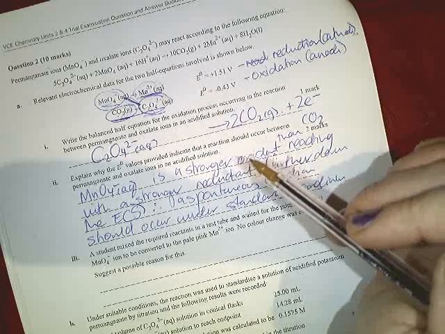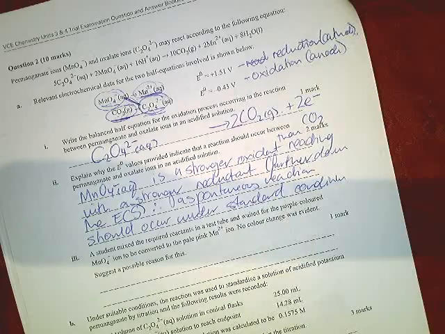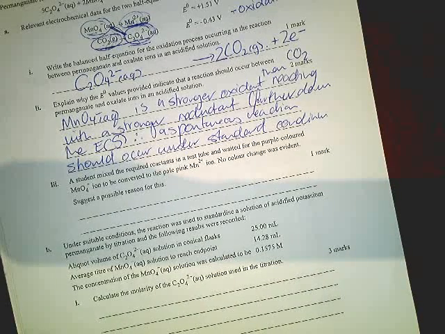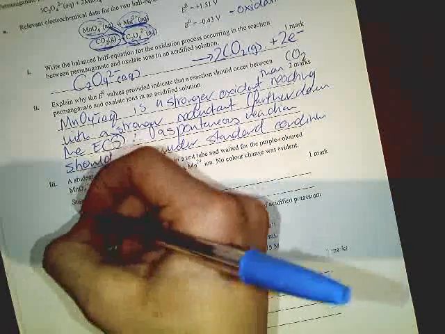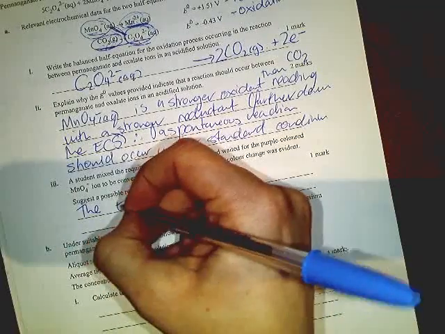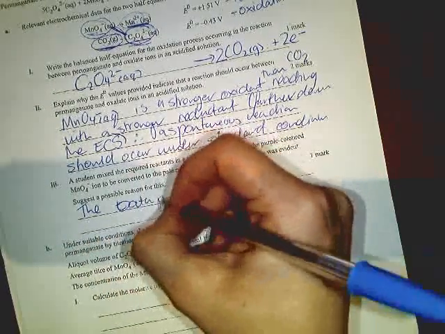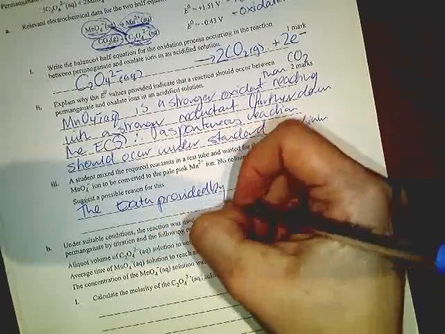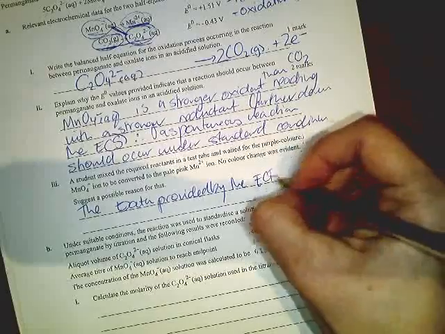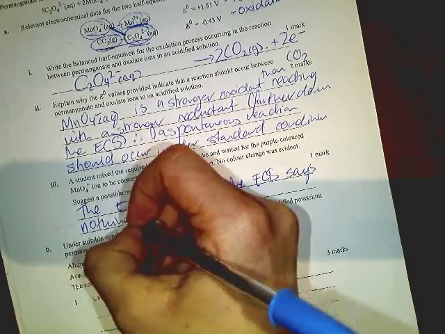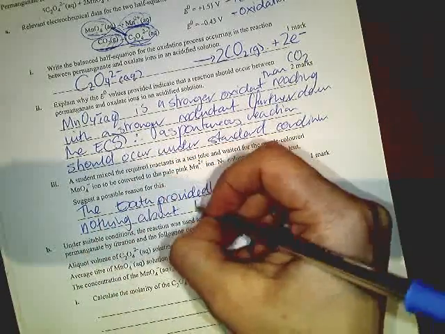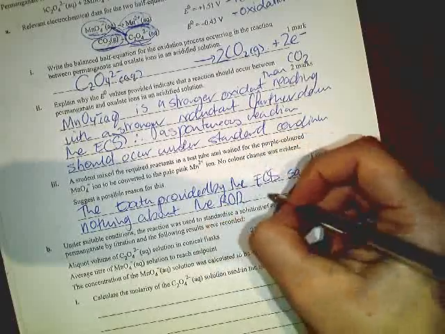Okay, so then we have a look. A student mixed the required amounts and waited for the purple color. No change was evident. Okay, so basically I would argue that, like the hydrogen peroxide example, the data provided by the electrochemical series says nothing about the rate of reaction.